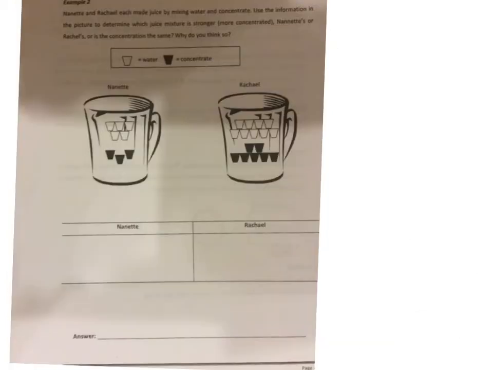All right, in example 2, it says Nanette and Rachel each made juice by mixing water and concentrate. Use the information in the picture to determine which juice mixture is stronger or more concentrated, meaning less water. Nanette's or Rachel's? Or is the concentrate the same? And why do you think so?